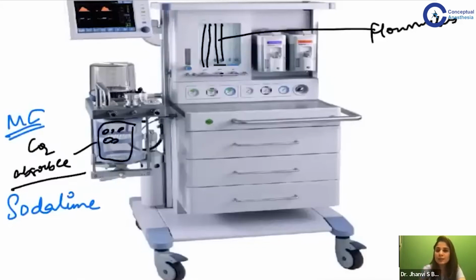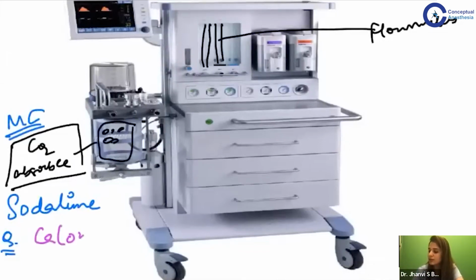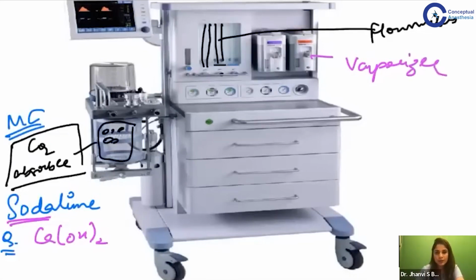The second question that comes about a carbon dioxide absorber is, what is the main component of carbon dioxide absorber? The main component of carbon dioxide absorber is calcium hydroxide. Okay, many of you will see soda lime and answer sodium hydroxide, but no, the main component of carbon dioxide absorber is calcium hydroxide. So these are the important things that you need to know about the machine. From the front, you should be able to identify the vaporizer, the flow meter, and the carbon dioxide absorber. At the back of the machine, we will have cylinders. We will discuss the cylinders and the pipelines and their color coding ahead.